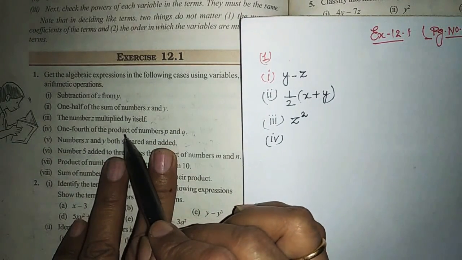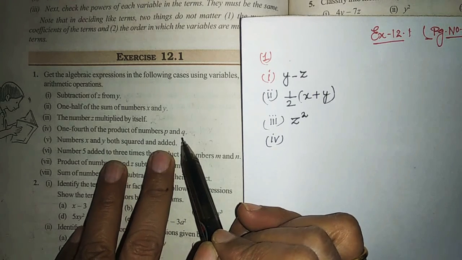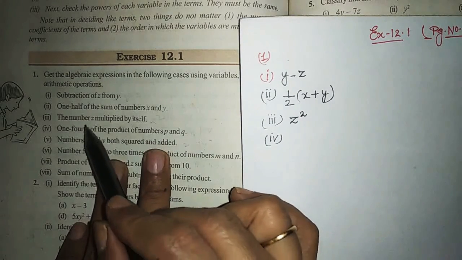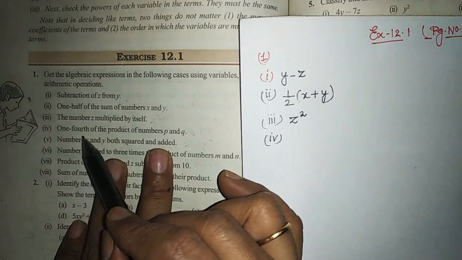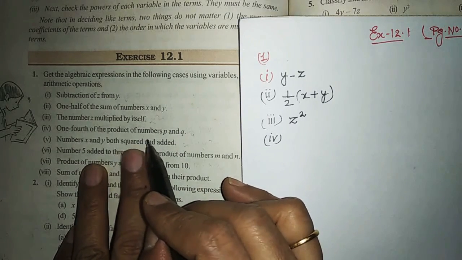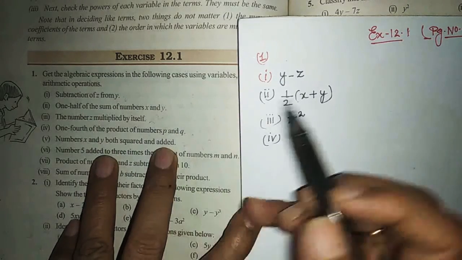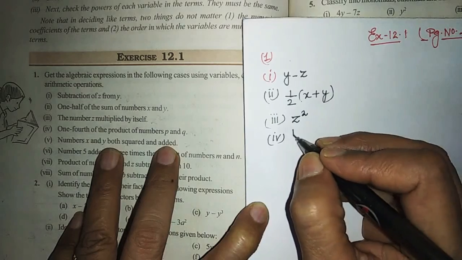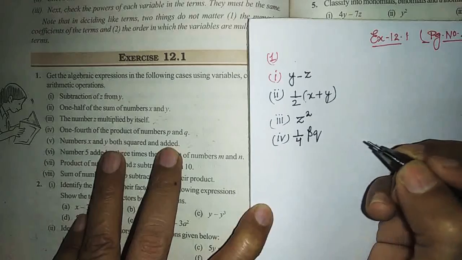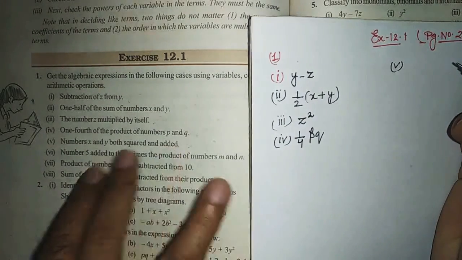1/4 of the product of numbers p and q. Okay. So for this children we will write 1/4, and numbers p and q are in product. So we have to write the product, p into q. So our expression here will be 1/4 pq. Okay. Now see the fifth part of the question.